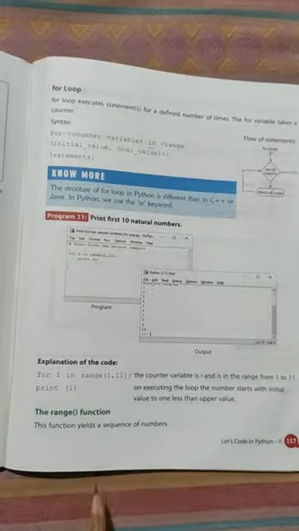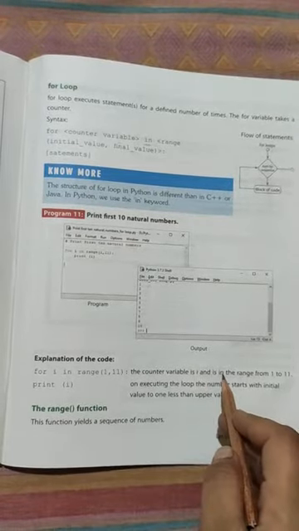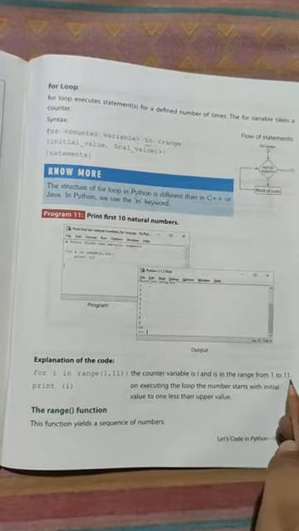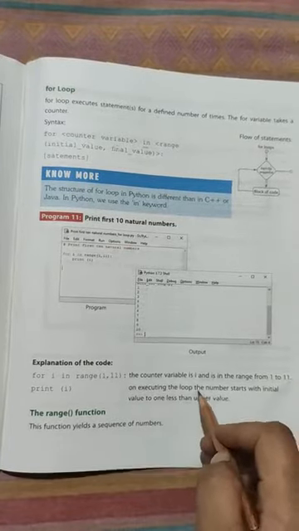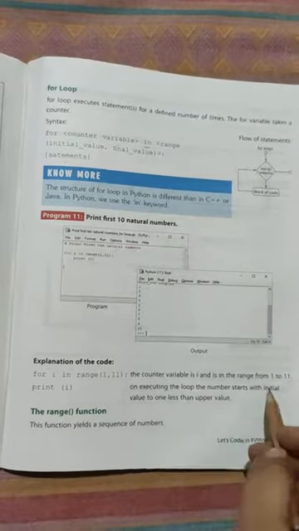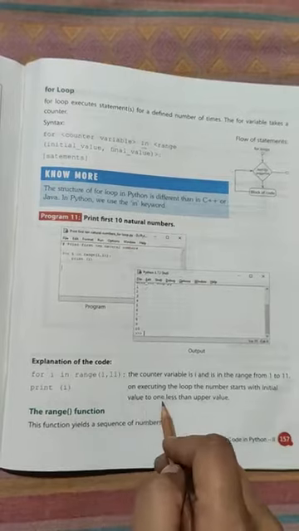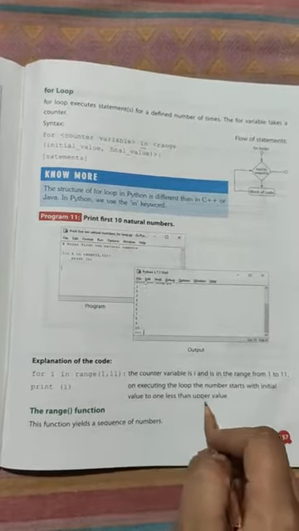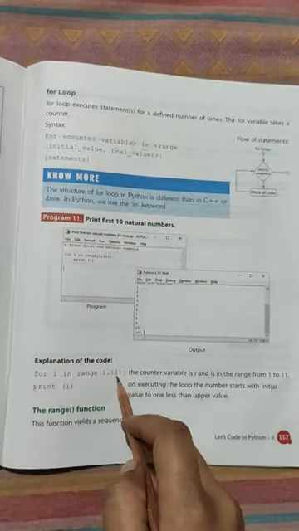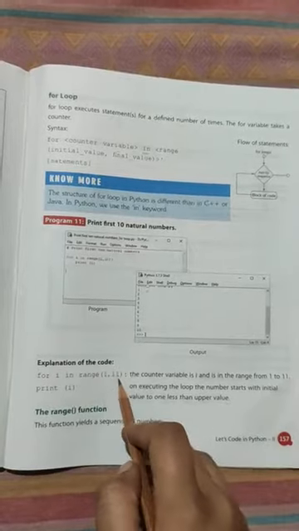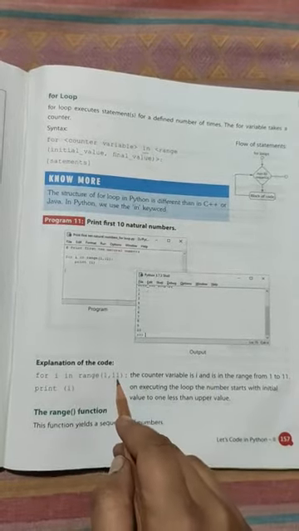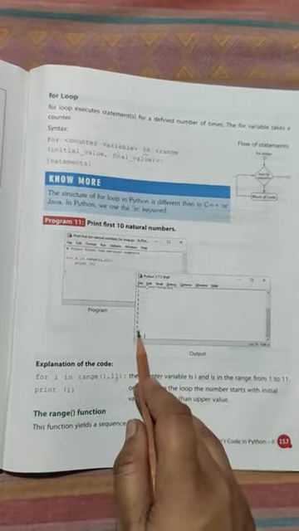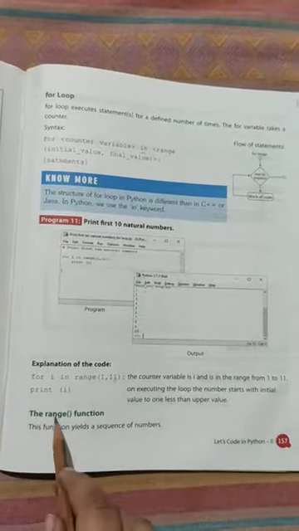For i in range(1, 11): print(i). The counter variable is i, and it is in the range from 1 to 11. On executing the loop, the number starts with the initial value, which is 1, up to 1 less than the upper value. This is the upper value, so it goes only up to one step less than it, which comes to 10. Okay.